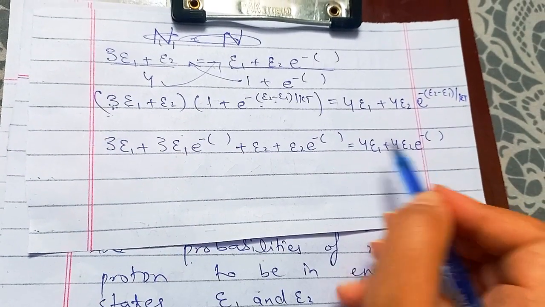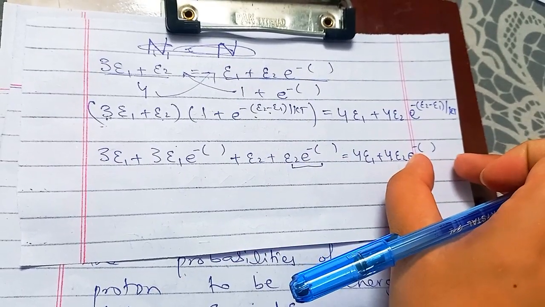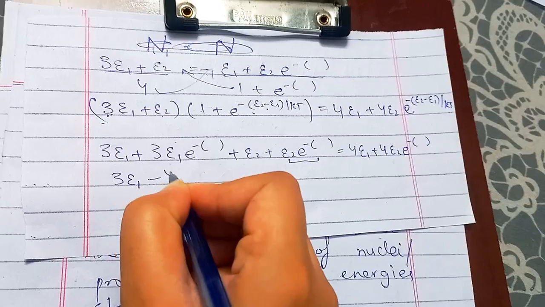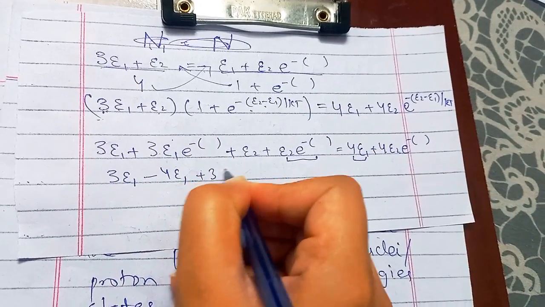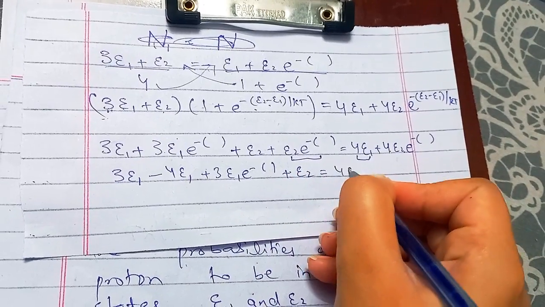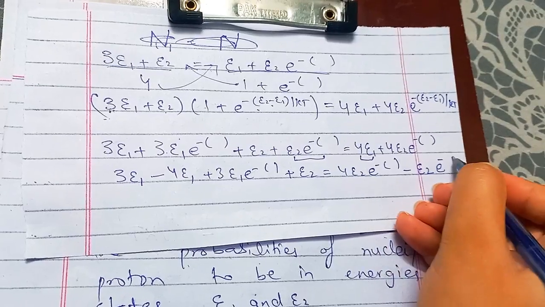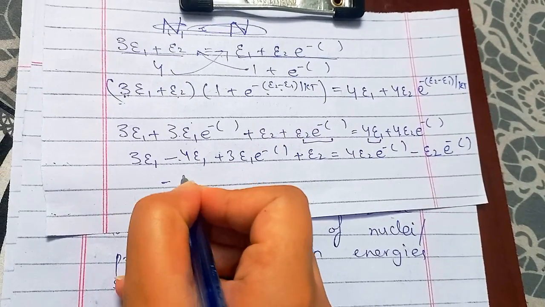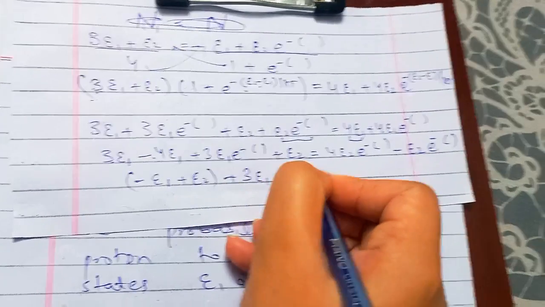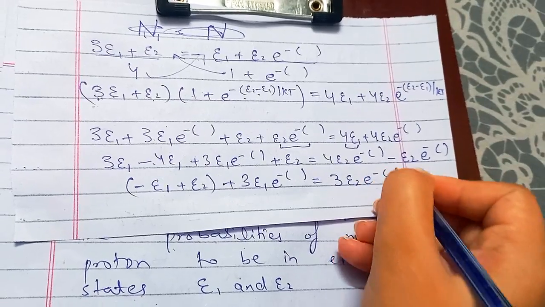Now this is 4E2 and there is E2 with exponential thing here as well. We can take it to this side of the equation and we can take 4E1 here. So it becomes 3E1 minus 4E1, this one. Then this term 3E1 e to the power negative exponential plus E2 equals 4E2 e to the power negative exponential, and this will be subtracted here. 3E1 minus 4E1 is minus E1. This is plus E2 plus 3E1 times this negative exponential. Then we have 4, it becomes 3E2 e to the power negative exponential.